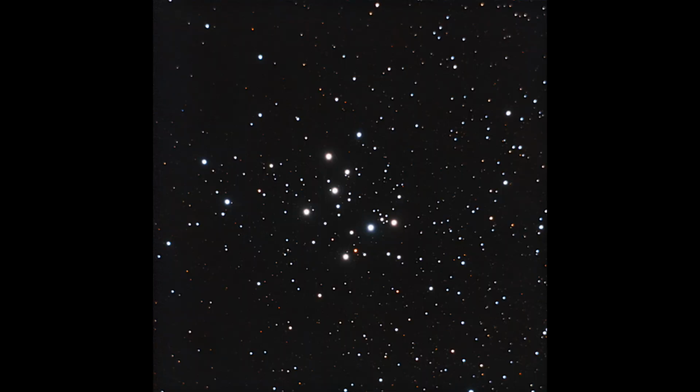Here is the result of stacking the raw images before processing. The processing of this image was intentionally kept relatively simple. After calibrating and stacking the images in Siril, using my calibration frames, I completed the processing using Siril, GraXpert, and GIMP. For an open cluster like M29, the main goal was to preserve the natural appearance of the stars while slightly improving the contrast between the cluster and the background sky.